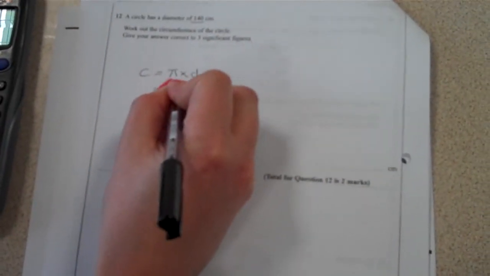So I've got the diameter in the question as 140, and I need to use the pi button on my calculator. So I'm going to write down that I'm going to do pi times by 140 and then type that in. On most calculators your pi button is the middle button on the bottom, but you have to press shift to get it. So if I press shift and then that middle button on the bottom, I get the pi sign coming up on my calculator screen, and that times by 140 then gives me my answer.